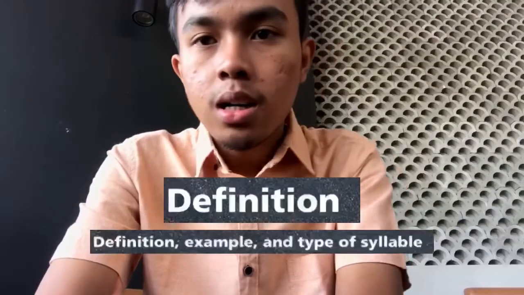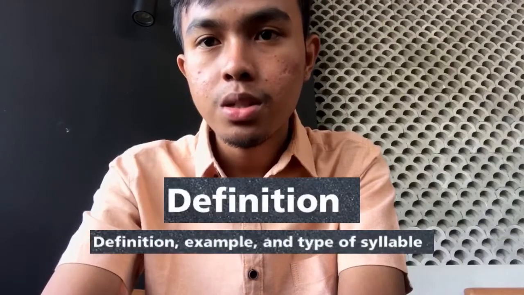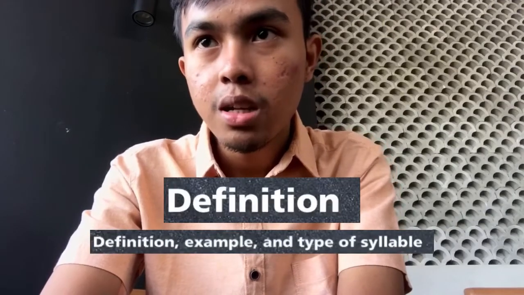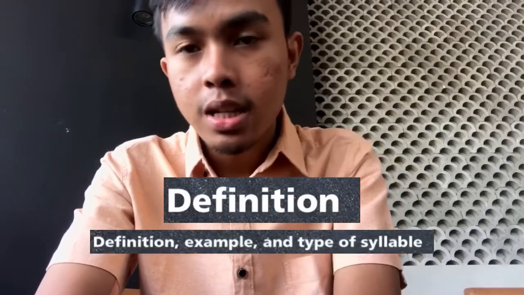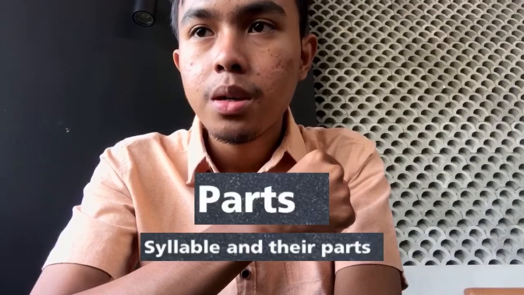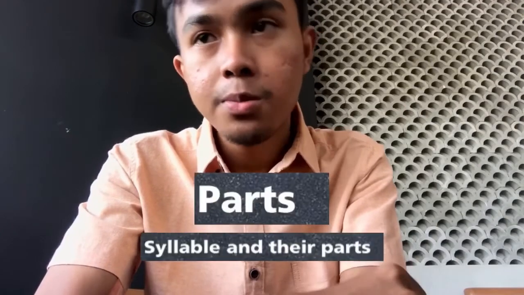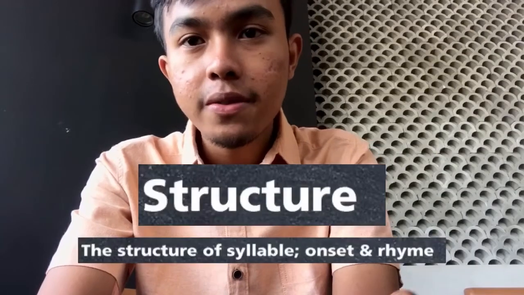First, we are going to describe the definition of syllable, the example and the type of syllable. Second, the parts of syllable, and the last, the structure of syllable.